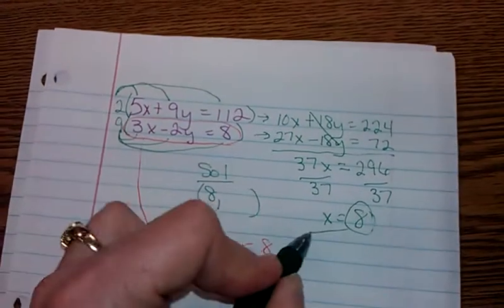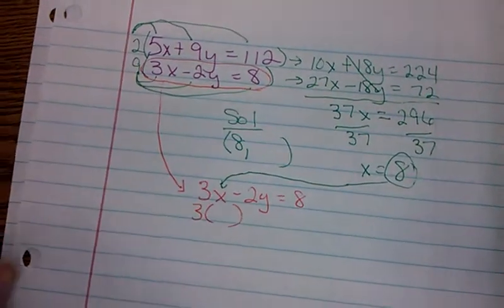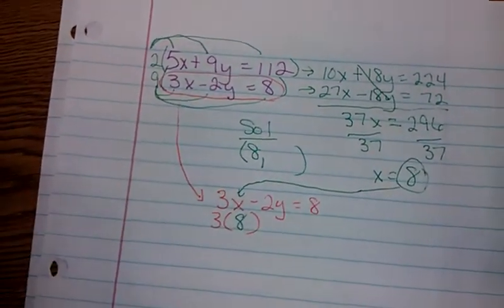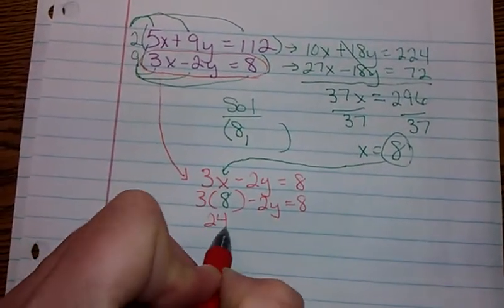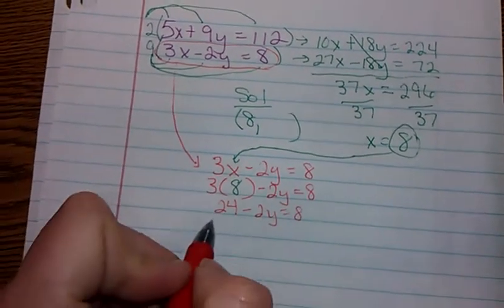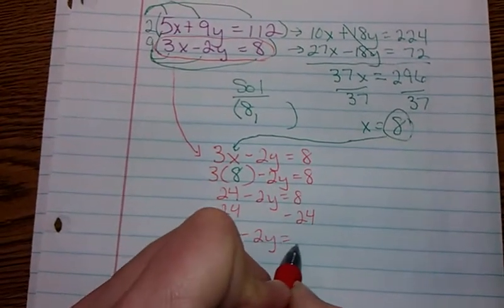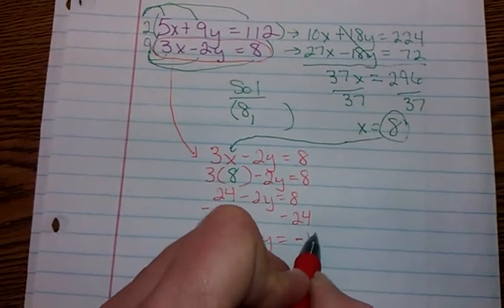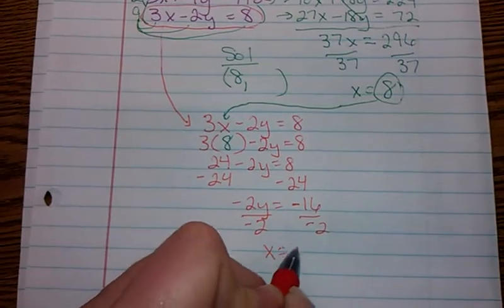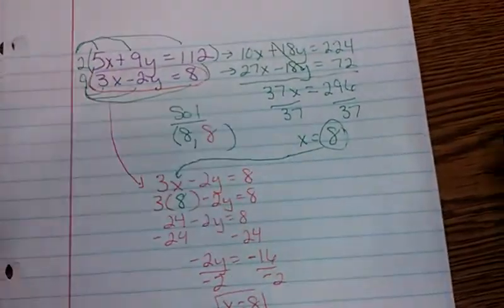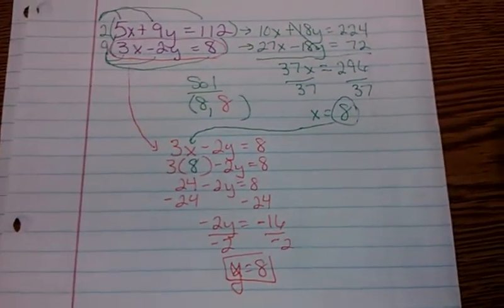X is 8. I'm going to substitute that in right here. 3 times 8 minus 2y equals 8. I want 24 minus 2y equals 8. Subtract 24 from each side. Negative 2y equals negative 16. Divide by negative 2. Y equals 8. Wait, where did I lose my y? Sorry, this is supposed to be y. All right, but I still wrote it up there right.